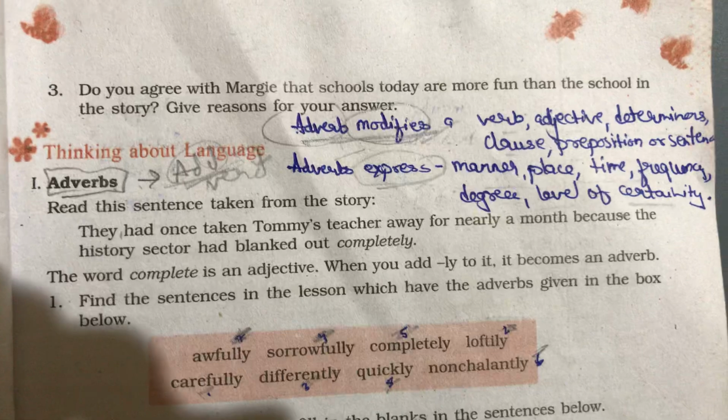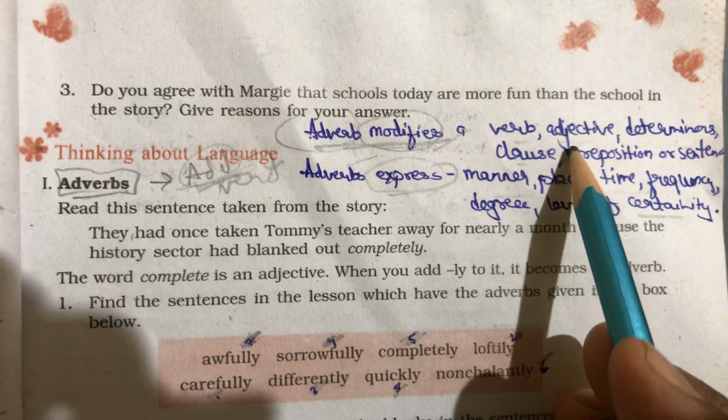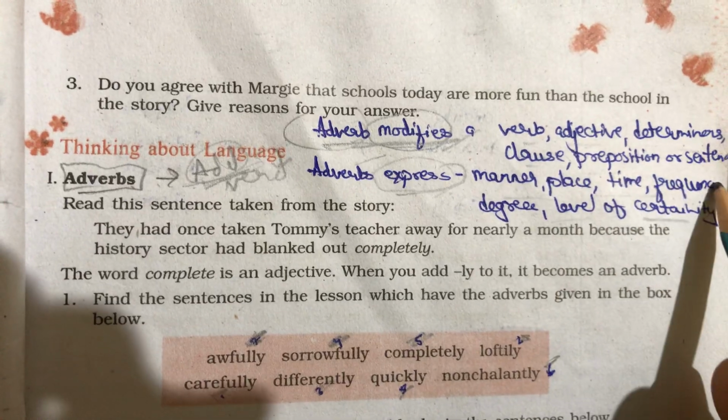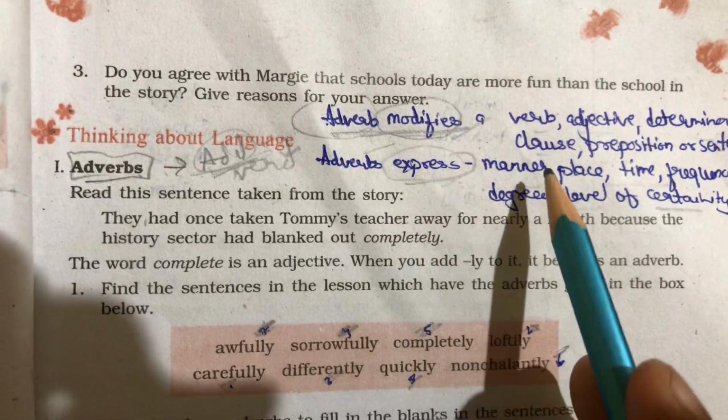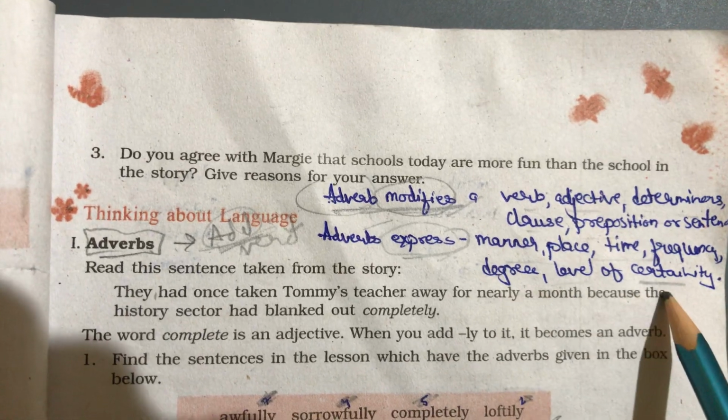Now, coming to adverbs. What is an adverb? Adverb is something that modifies a verb, adjective, determiners, clause, preposition, or sentence. Adverb expresses manner, place, time, frequency, degree, level of certainty.